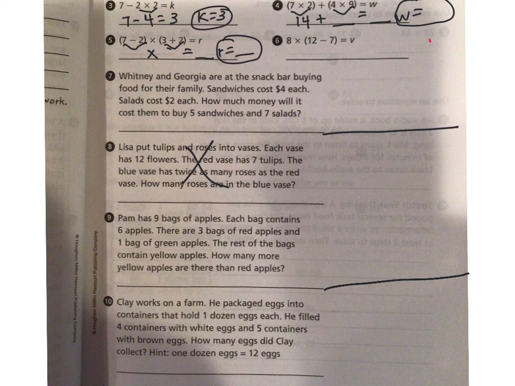Whitney and Georgia are at the snack bar, buying food for their family. Sandwiches cost $4 each. Salads cost $2 each.